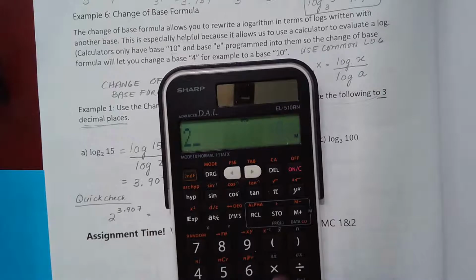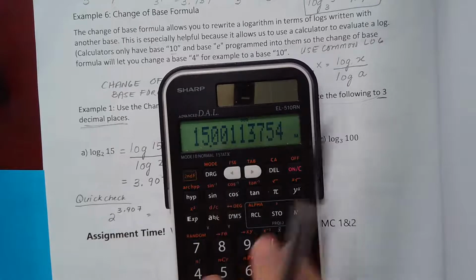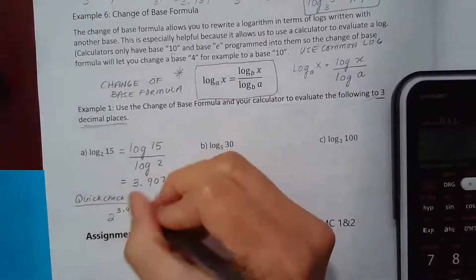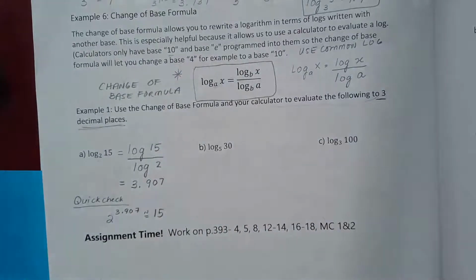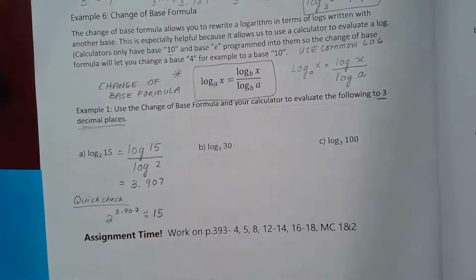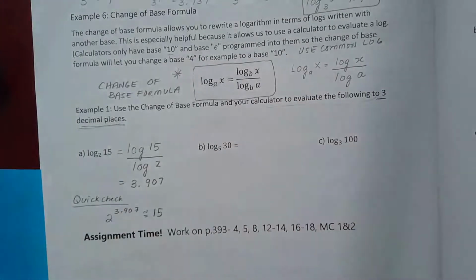So 2 to the exponent 3.907, and I'm going to get, oh, look at that, 15.00. So approximately 15. Okay, so that one works. Now let's try this one. This one's an easy formula to follow.